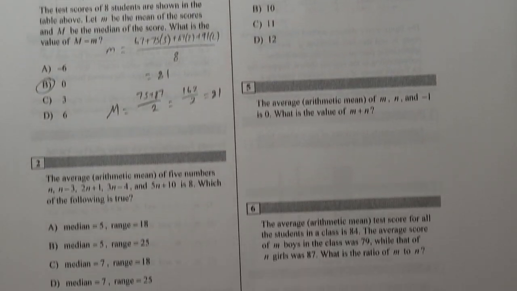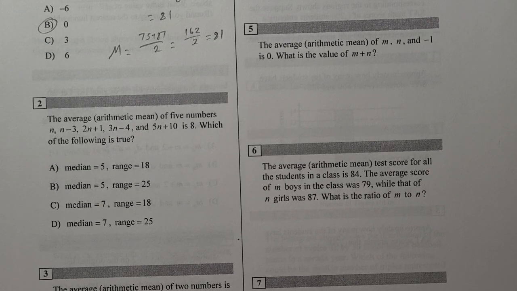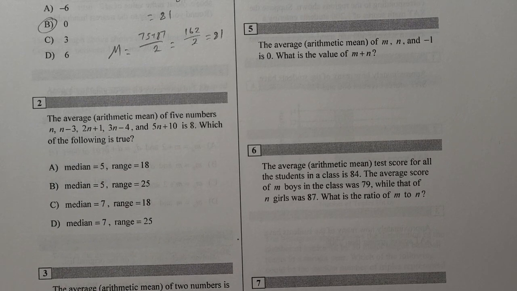Okay. The average, or the arithmetic mean of 5 numbers, n minus 3, 2n plus 1, 3n minus 4, and 5n plus 10 is 8, which of the following is true. Mean, median, and range is talking about. Okay, so go ahead and try to solve this one first on your own.